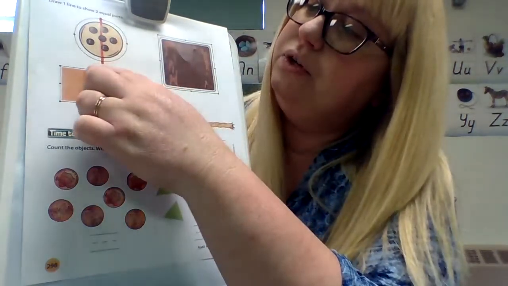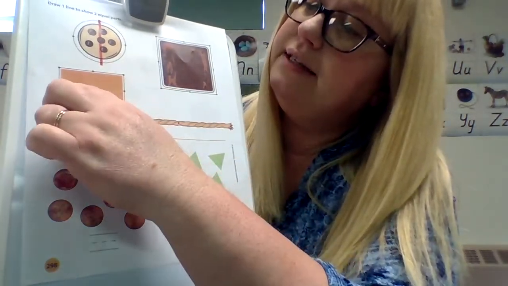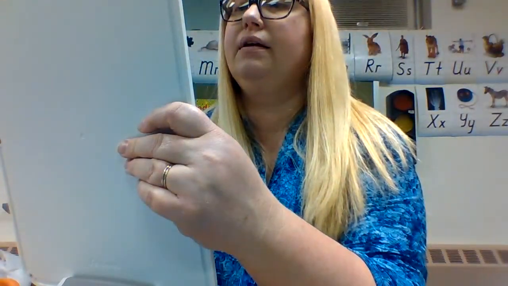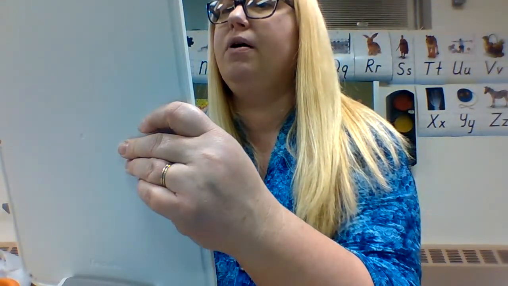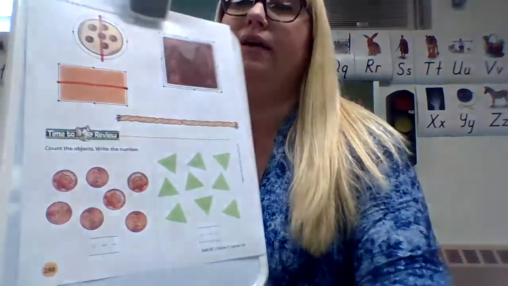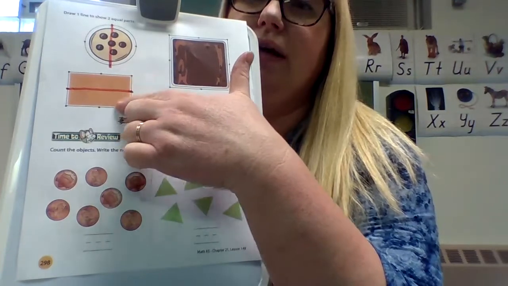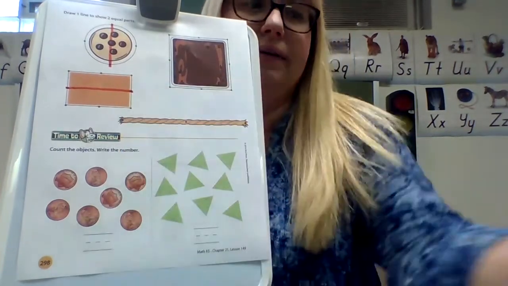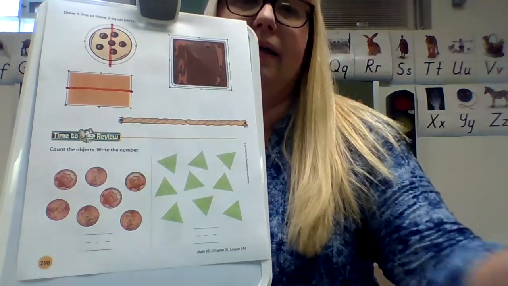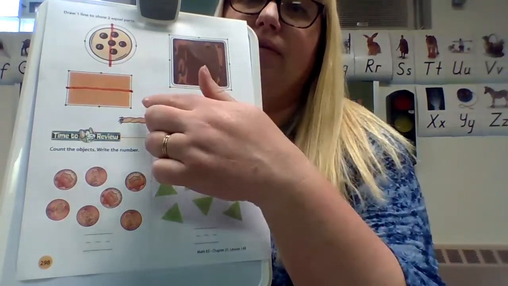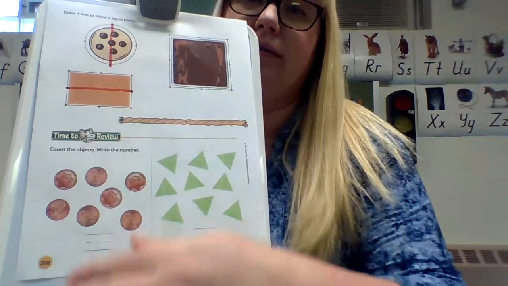So you can choose this one. Let's go across. If you already did it the other way, that's okay. 2 equal parts. So I have the top and the bottom, 2 equal parts. Even though this is a square, this is a rectangle, but we have 2 equal parts.